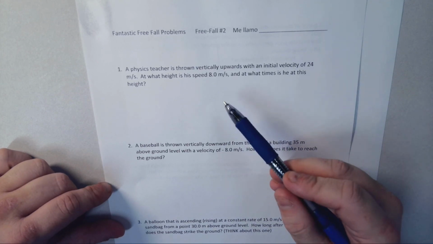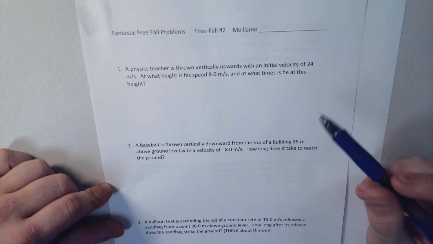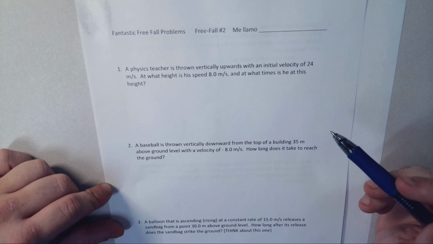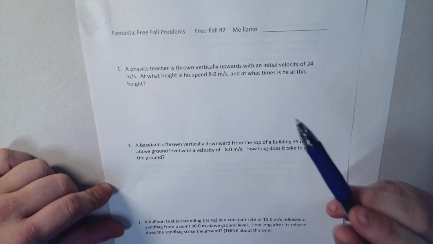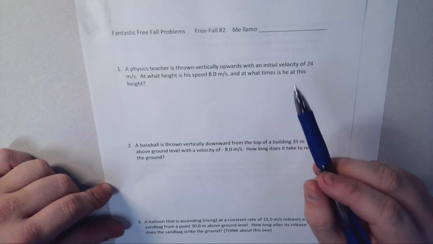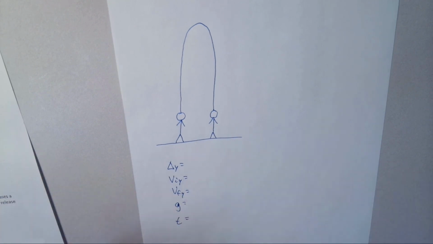It says a physics teacher is thrown vertically upwards with an initial velocity of 24 meters per second. At what height is his speed 8 meters per second? And that's not a typo, that's speed, 8 meters per second. And at what times, that's also not a typo, is he at this height? So let's think about why they're saying speed and why they're saying times.